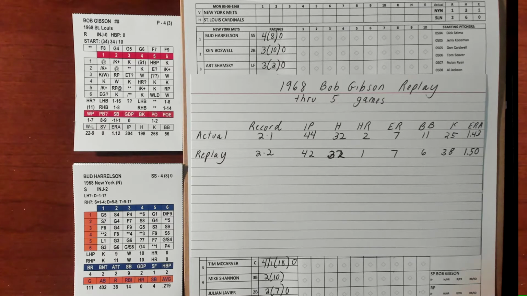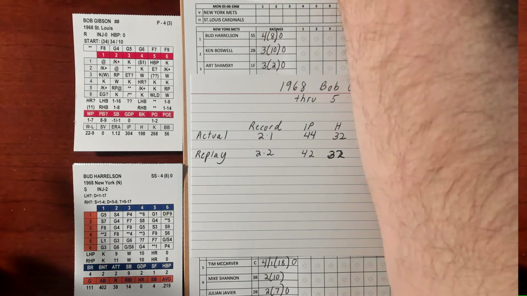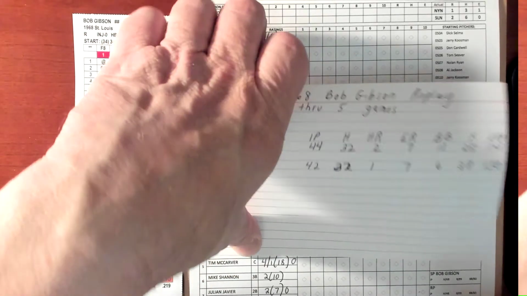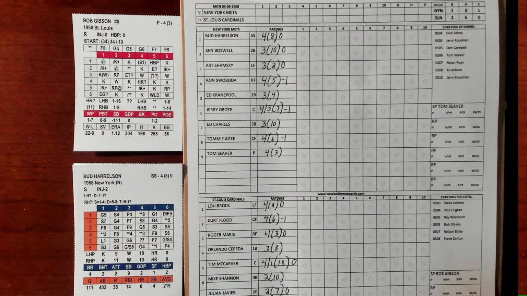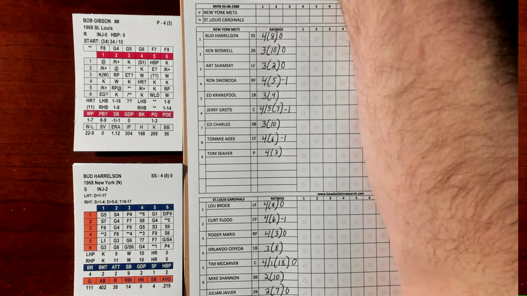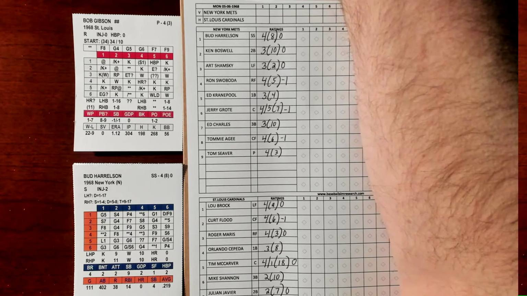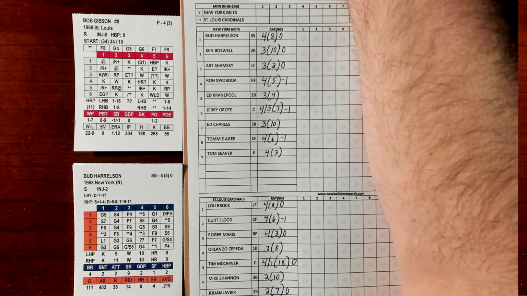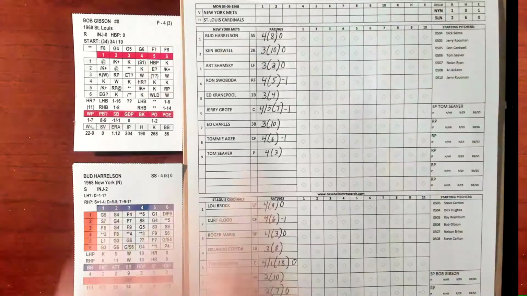This also is an interesting matchup today, and the reason for that is that I'm currently also running a Tom Seaver 1973 replay, and pitching for the Mets today in this 1968 game held on May 6, 1968, will be Tom Seaver. So we'll have Seaver versus Gibson here, and it should be an interesting matchup. Let me just check one thing here quick. Okay. Good. Everything looks good.